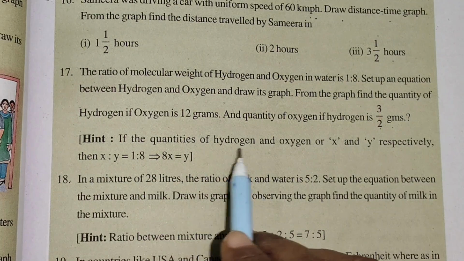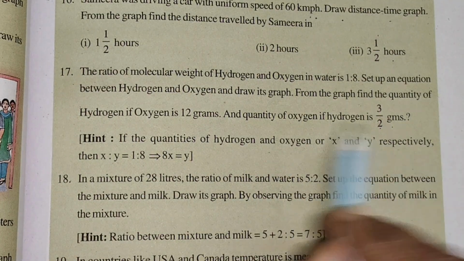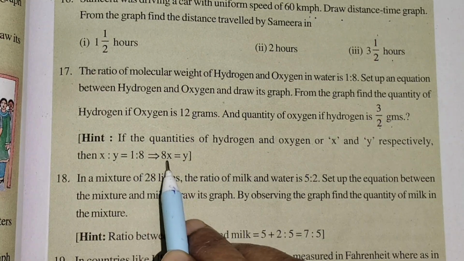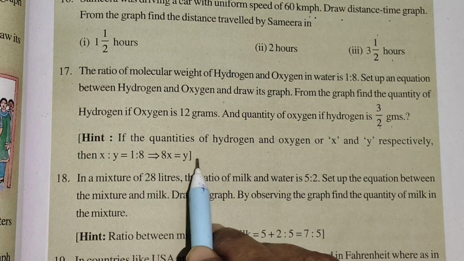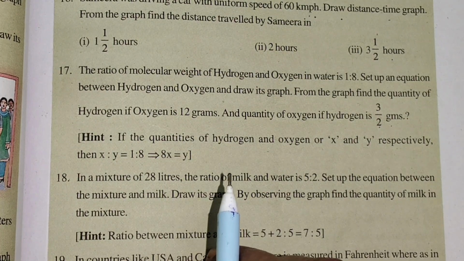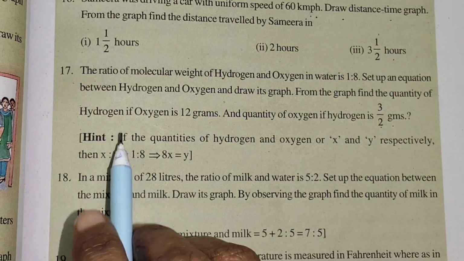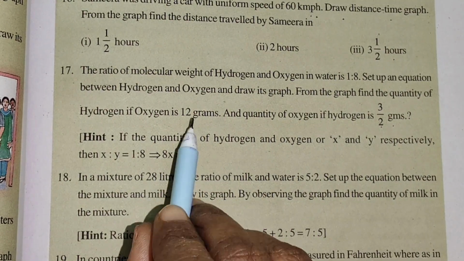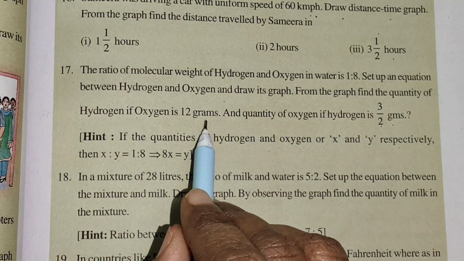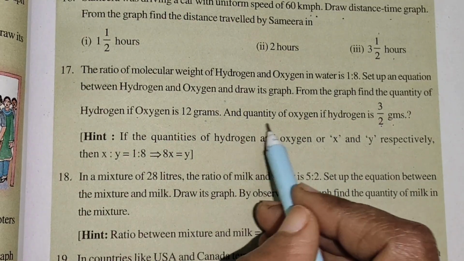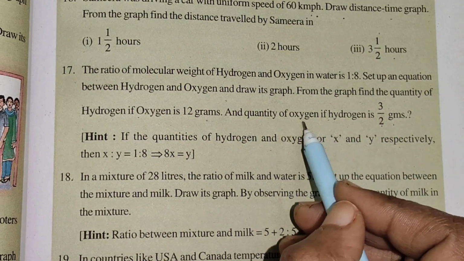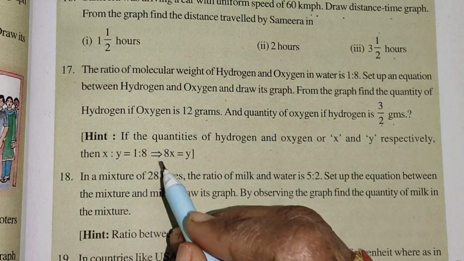If the quantities of hydrogen and oxygen are x and y respectively, the ratio is 1:8, so we write the equation 8x equal to y. Here the equation is already given, so use this equation and draw the line. After that, if oxygen is 12 grams, we find the hydrogen quantity, and if hydrogen is 3/2, we find the quantity of oxygen. So first we use the equation and draw the graph.